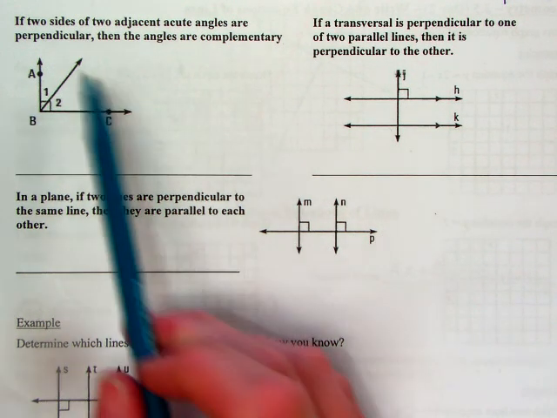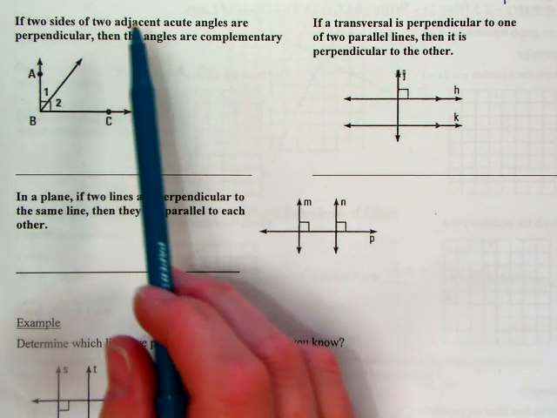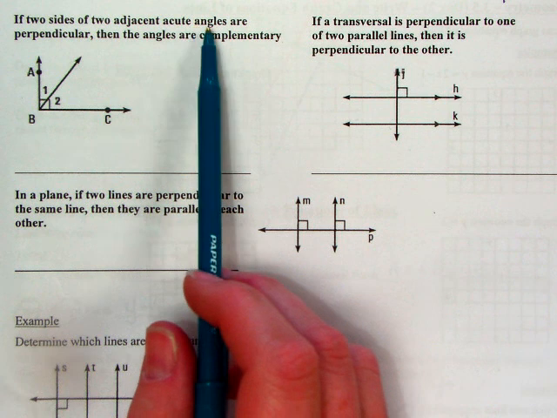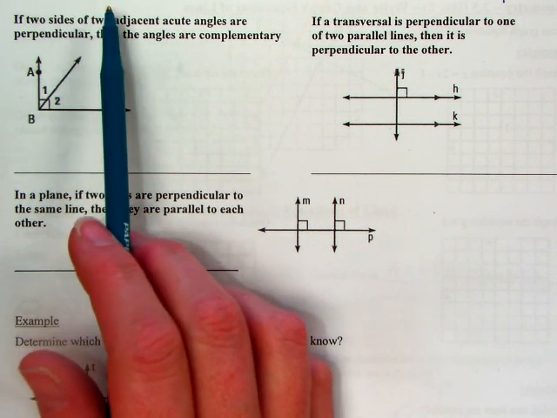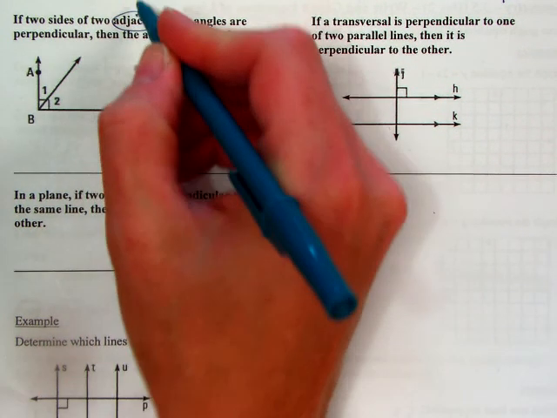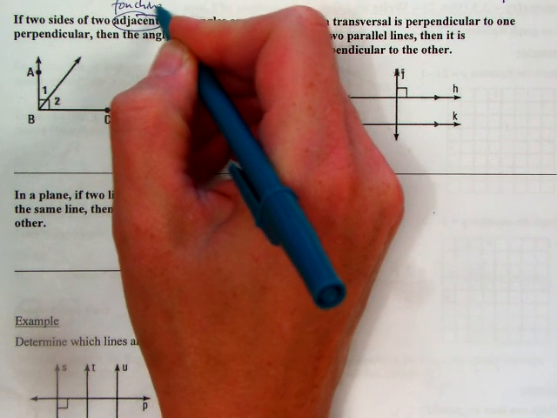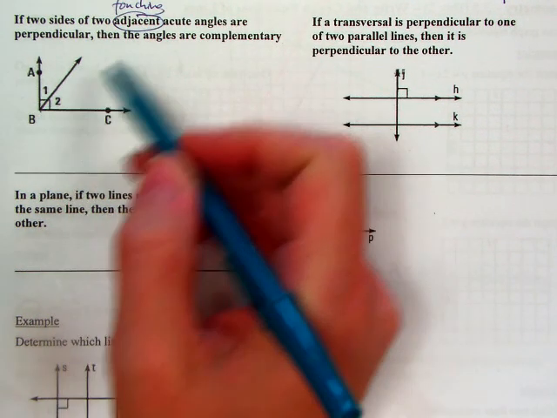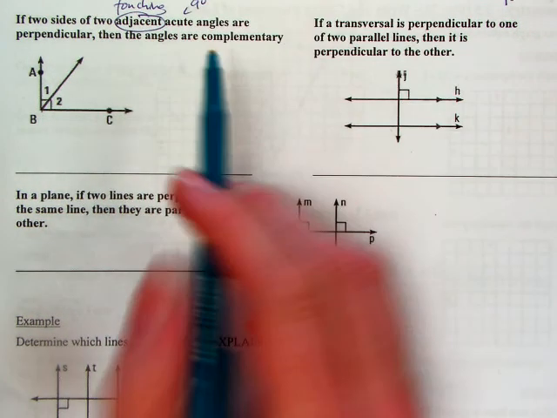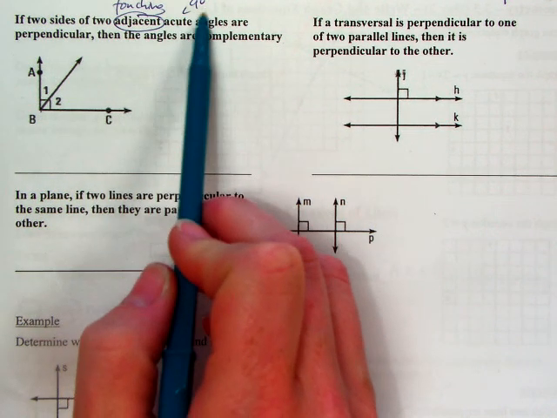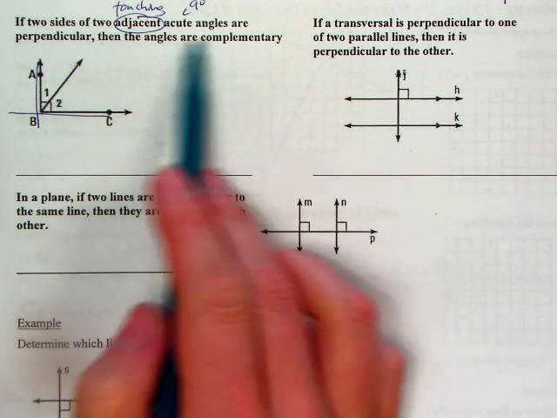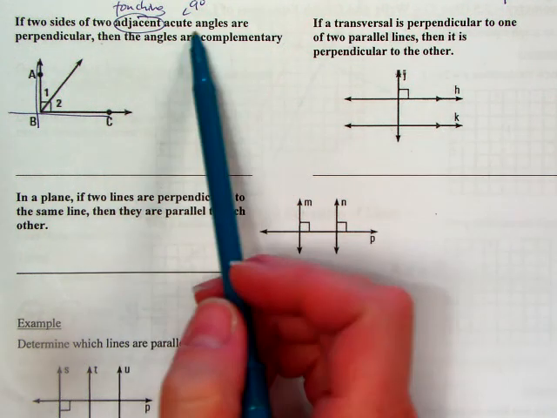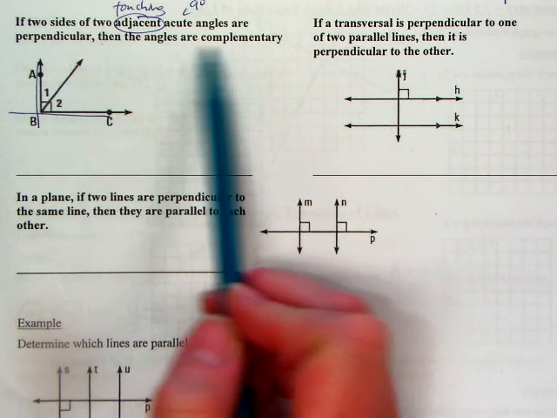Next one says if 2 sides of 2 adjacent acute angles. Okay, that's a lot of vocab right there. Adjacent just means touching. So these angles have to be touching. They have to be sharing a side. Acute just means less than 90. So 2 angles that are less than 90 are perpendicular. So if their 2 sides make a 90-degree angle, then the angles are complementary. Well, it's kind of duh. You get 2 angles that add up to 90, then they are complementary.